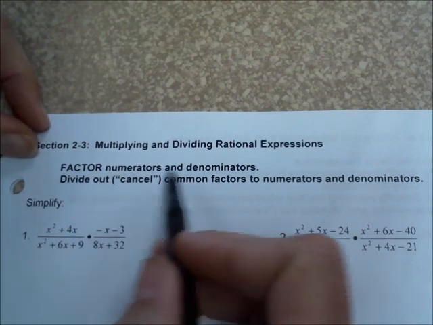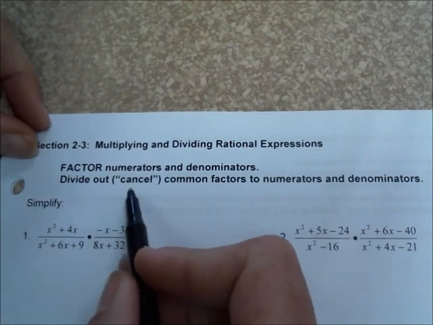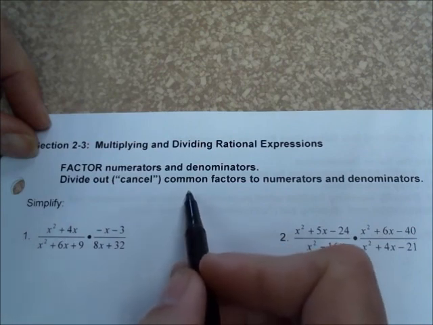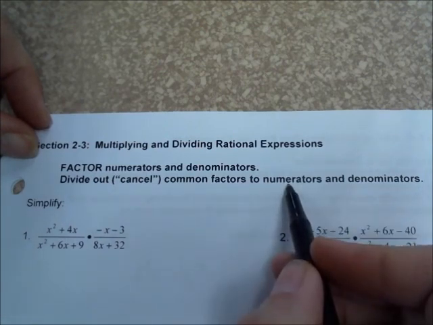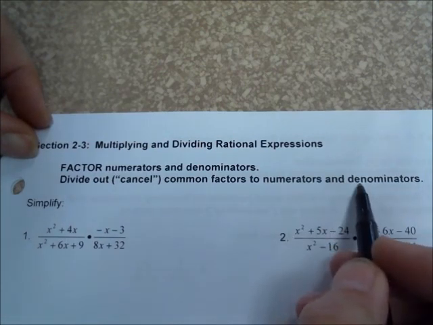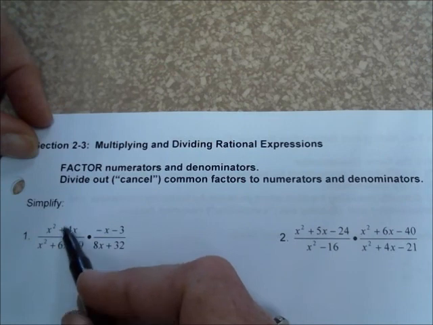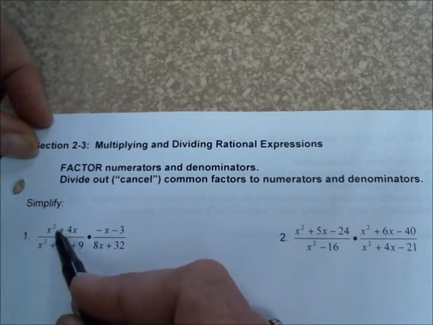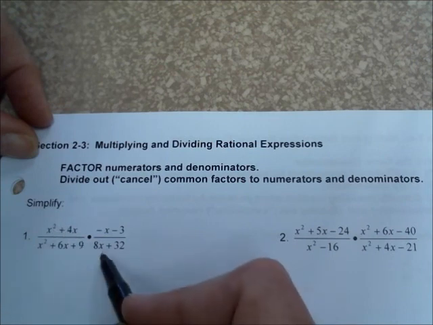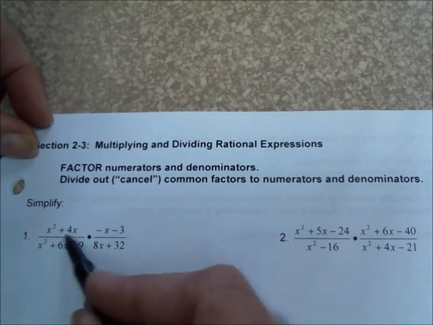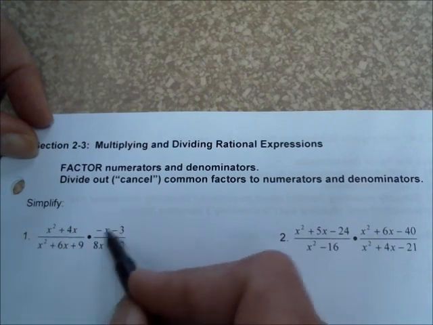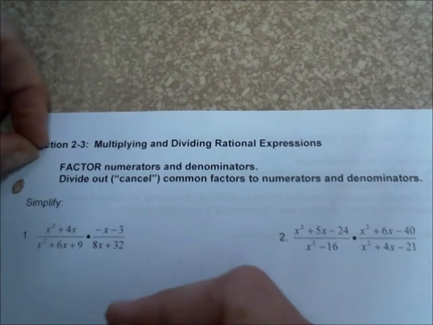When we get done factoring, then we can divide out, or in other words, cancel the common factors in any of the numerators that you see and any of the denominators. So we can cancel common factors if they are directly in the same fraction on top of each other, or if one is in the numerator of one and one is in the denominator of the other, we can also cancel across fractions, and I'll show you what I mean by that.